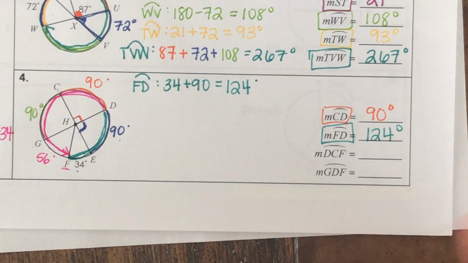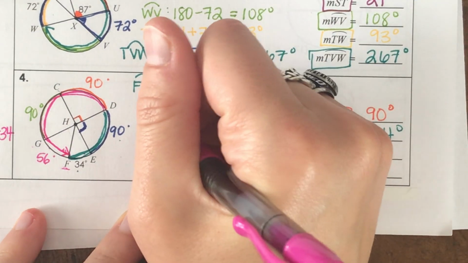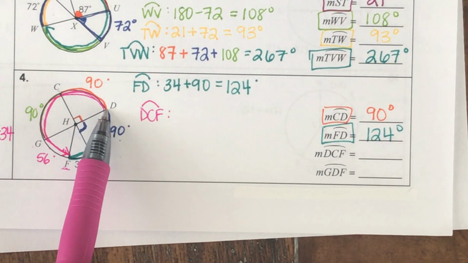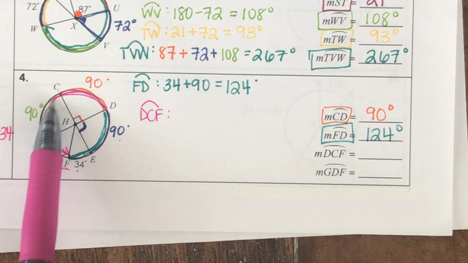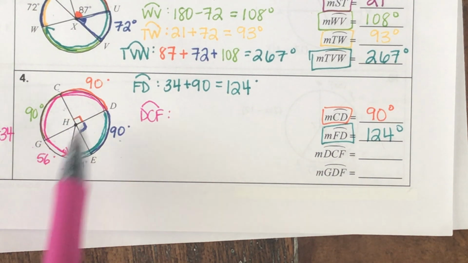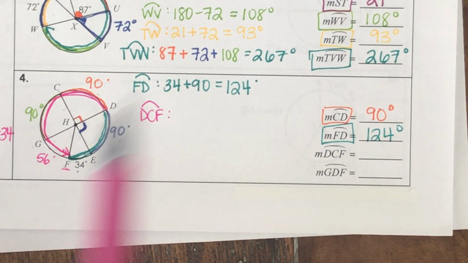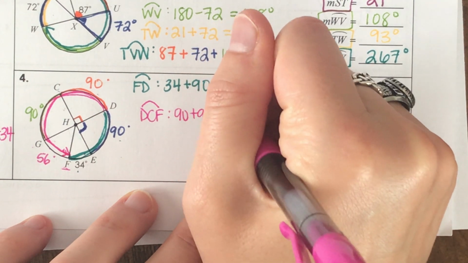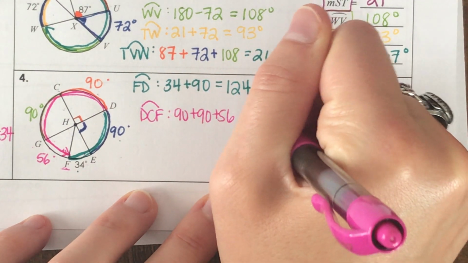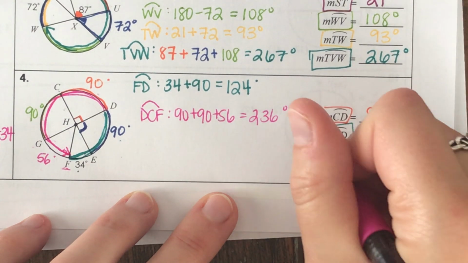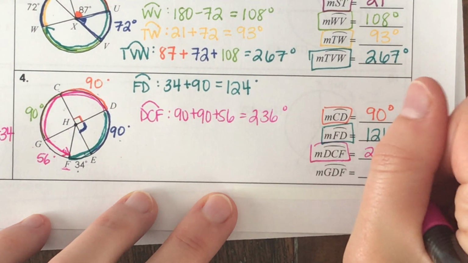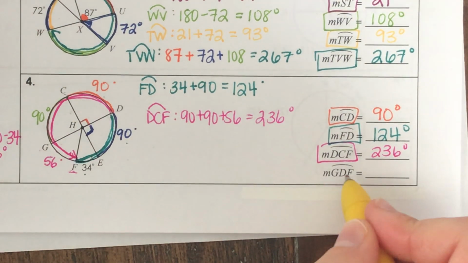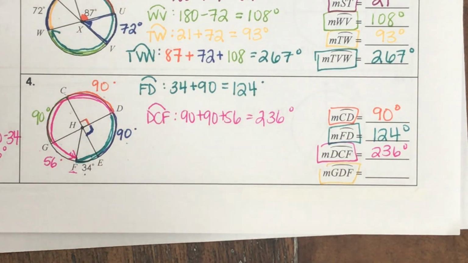So now, to find the measure of the whole arc DCF, I'm going to add D to C plus C to G plus G to F. So I'm going to add 90 plus 90 plus 56. And I get 236 degrees. Okay?